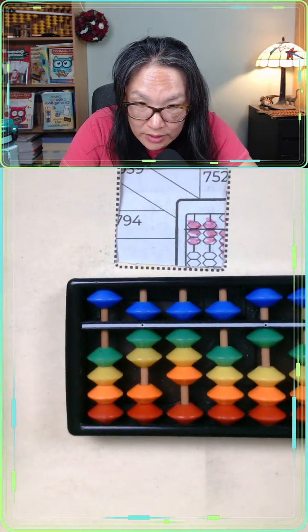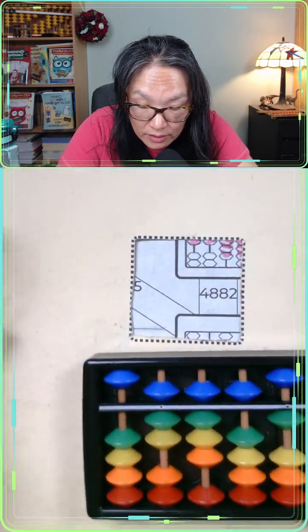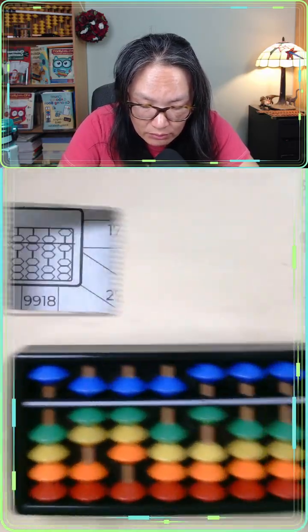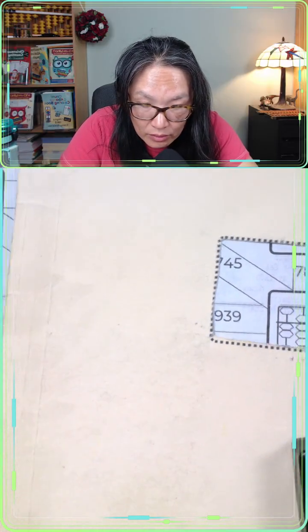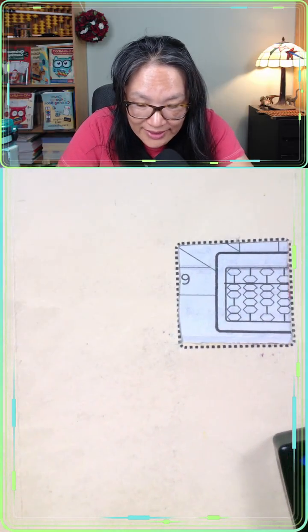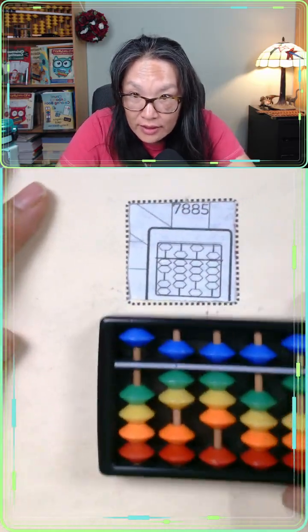How do you add on the abacus? Shh, we're going to get to that. Okay, let's try it again. Let's try it again, Robert.